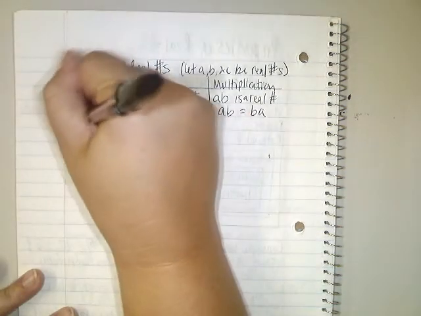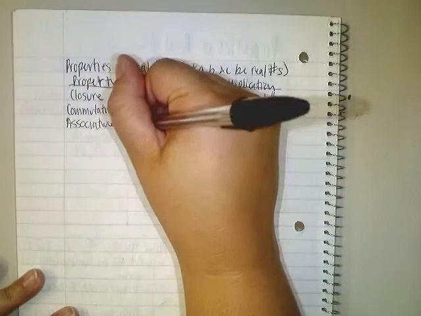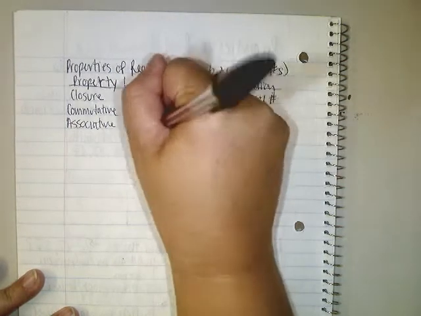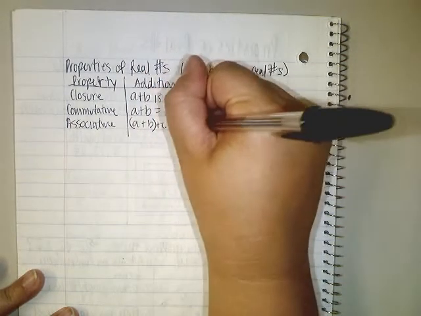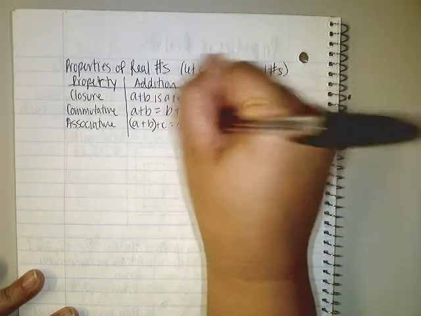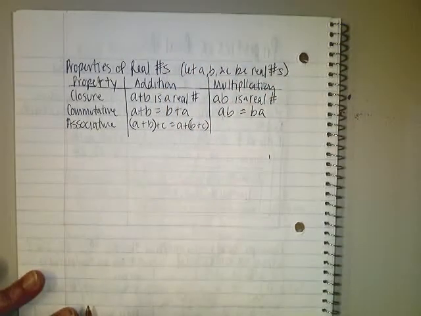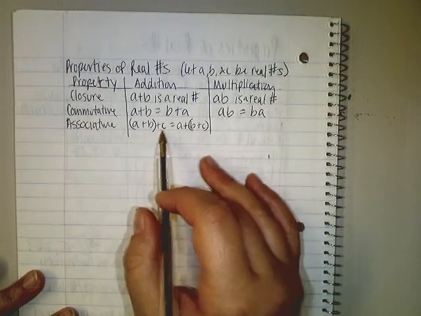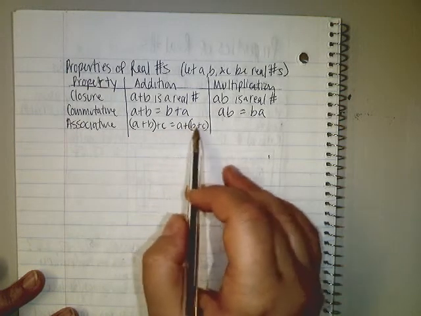The associative property says if you have three numbers, so we'll say a plus b plus c, if you group a and b, it will not change the value if you do that or group b and c. So if you group a and b and then add c, it's the same as adding b and c and then adding a.